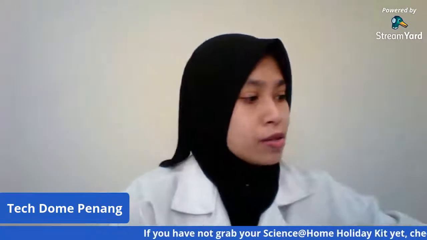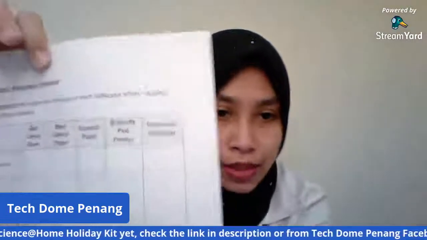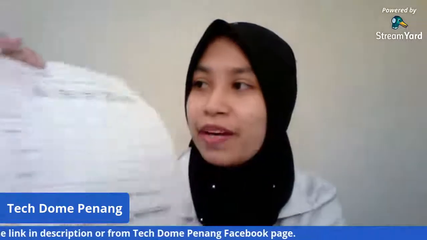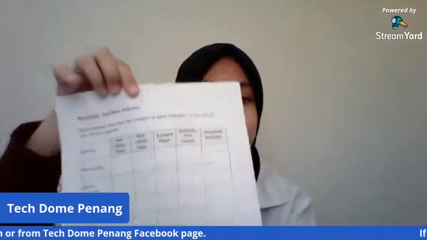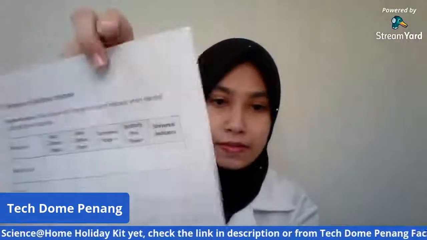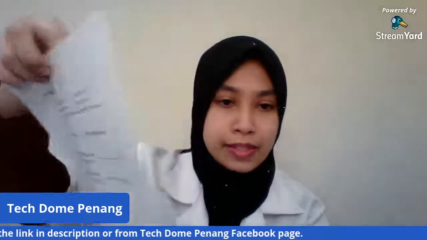And I also want you to take up the worksheet that we have. This one, the worksheet, acid base indicator. So today we have a special worksheet. While doing our test later, we will fill up the result in the table here. We have two sides, front side, and at the back here we have the conclusion. We will get to know the result later.